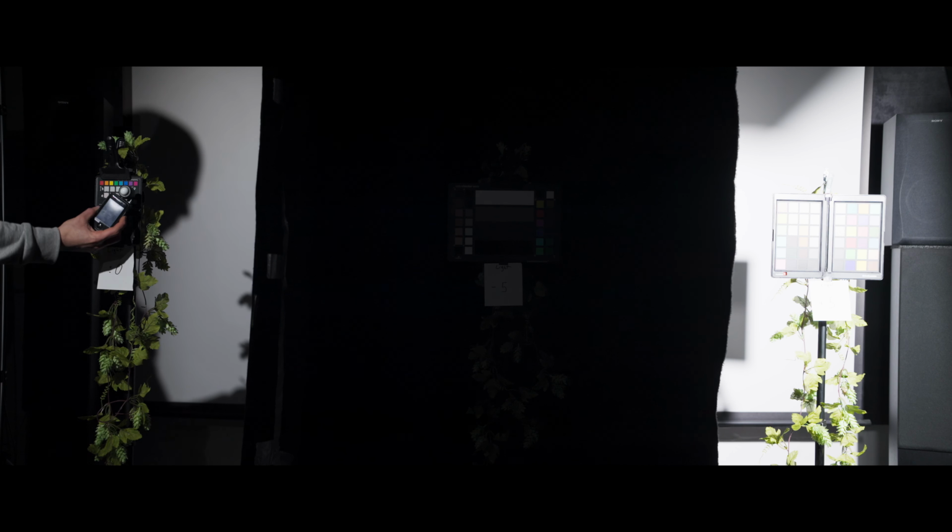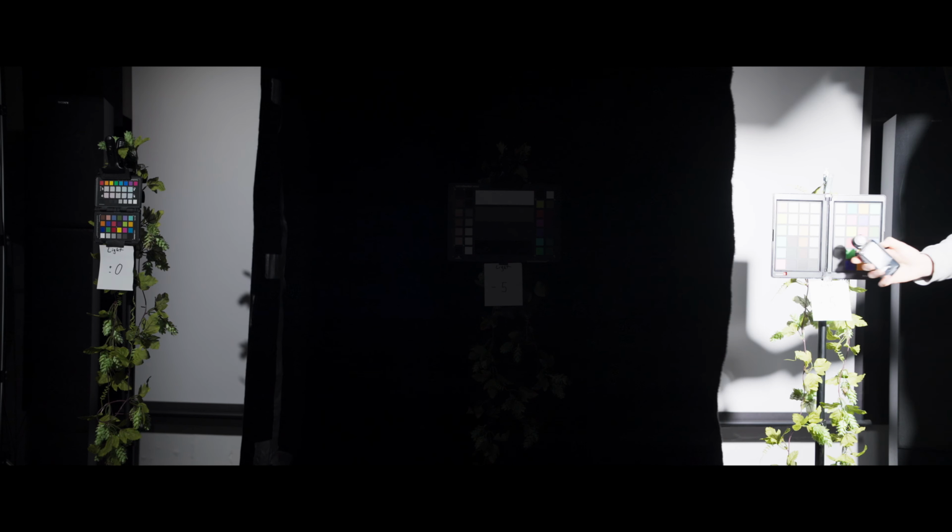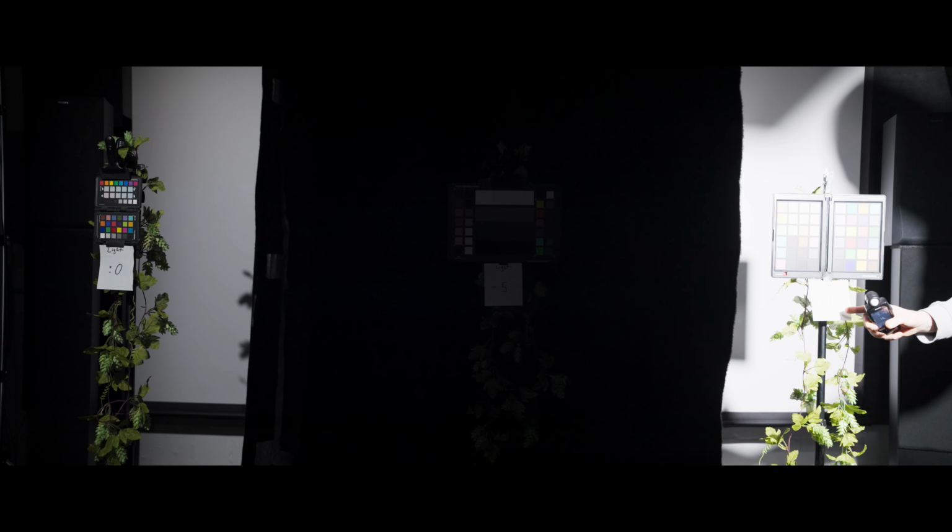For this test I made a small set that is divided into 3 separate areas. The first area is exposed correctly at ISO 800 and f2.8. The middle one is underexposed by 5 stops, and the right one here is overexposed by 5 stops.